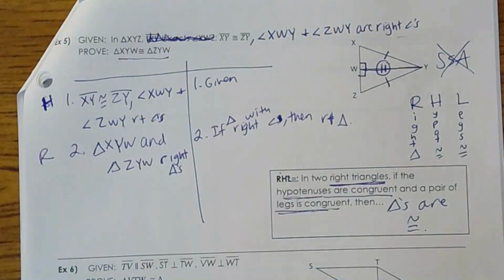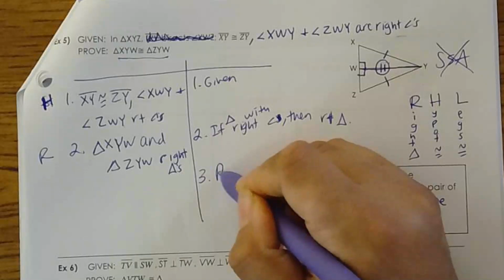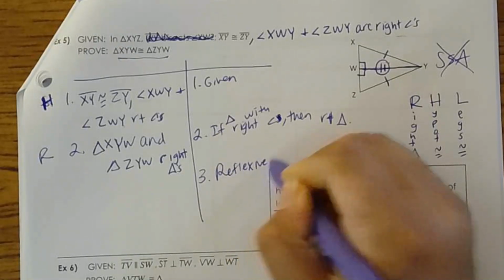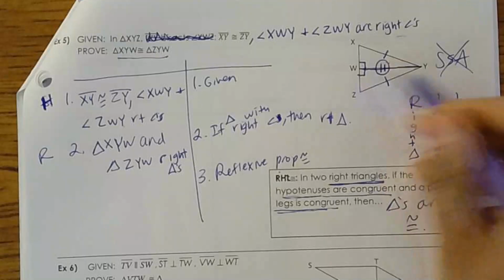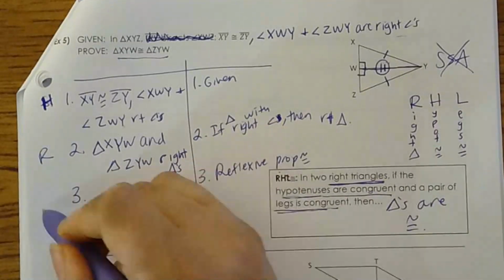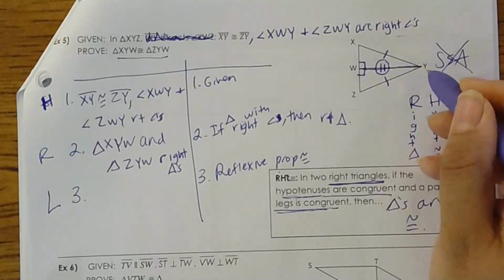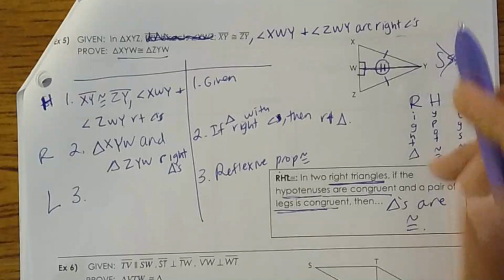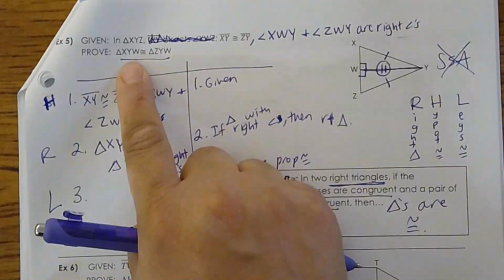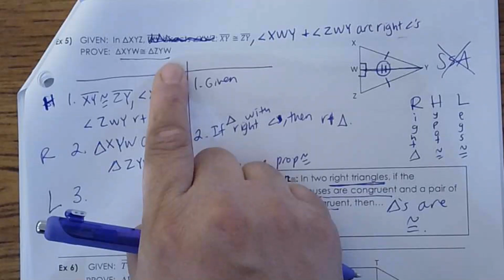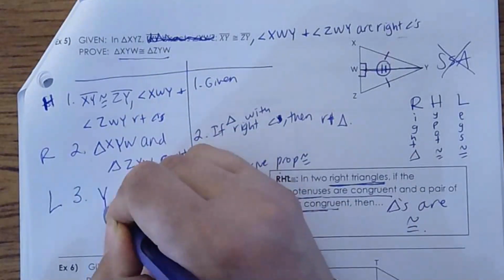And now I'm ready to finish up with the reflexive again. Reflexive prop congruence gives me that third side, which is a leg, RHL. The leg here is WY, and it's WY and WY, or YW and YW if you want to go in the order of the letters here, whichever way makes sense to you.